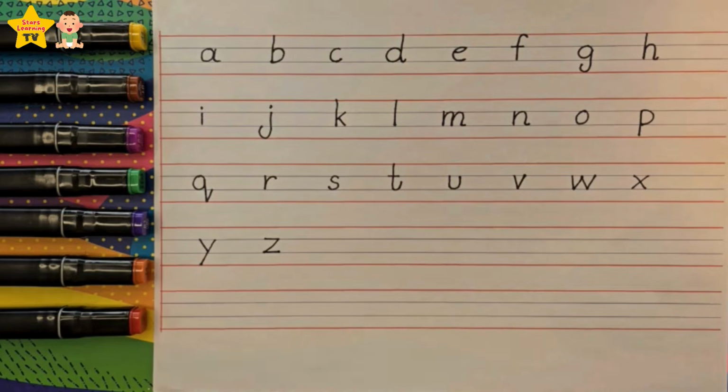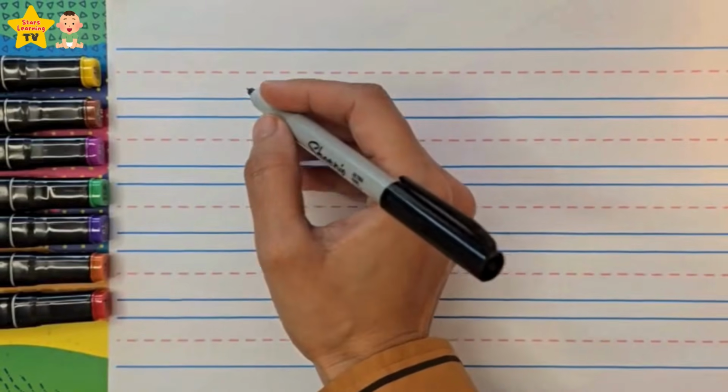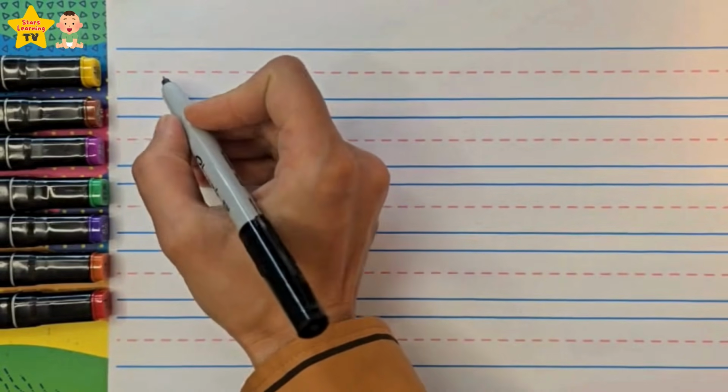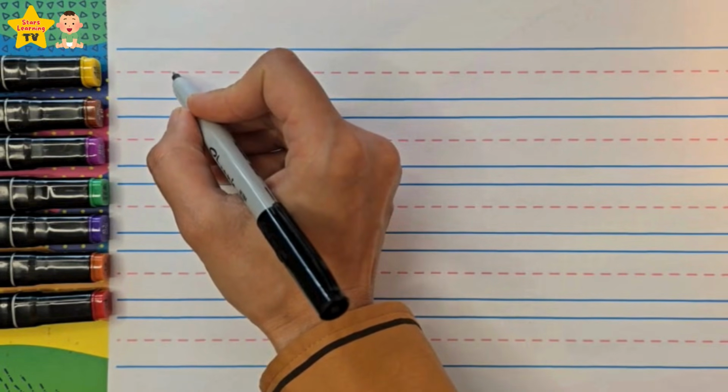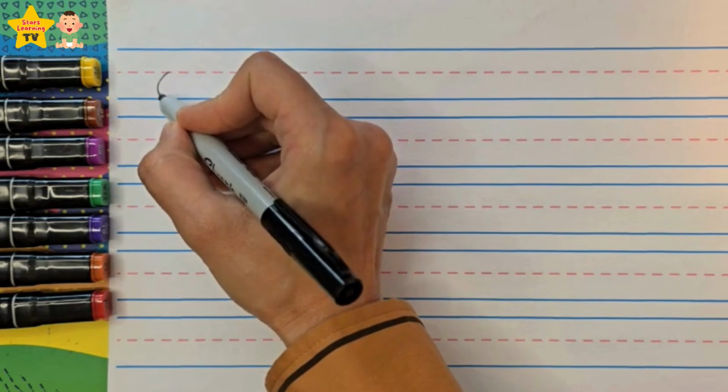Yay! You did it! You have written all the lowercase alphabets. Good job, kids! Let's write the lowercase alphabets again. Let's start with the letter A.